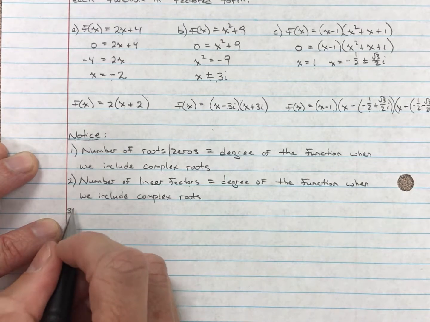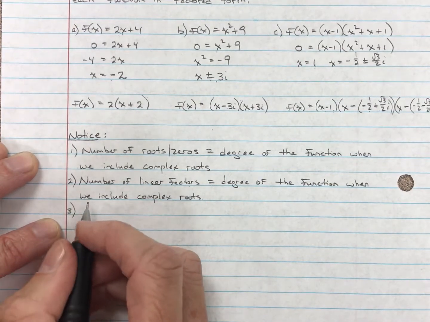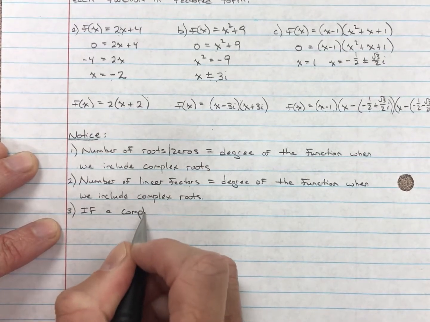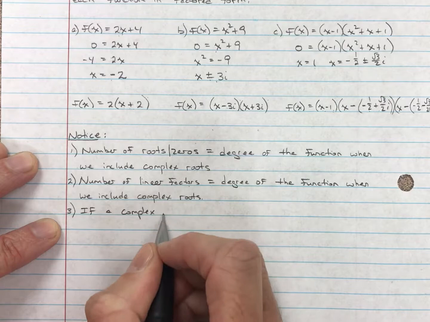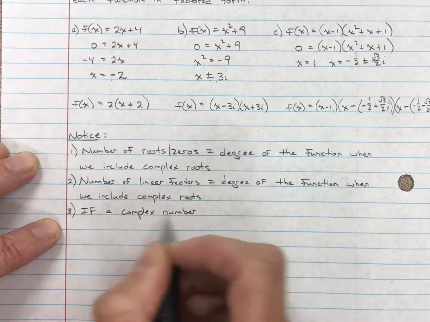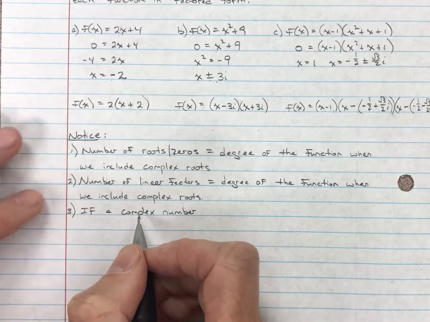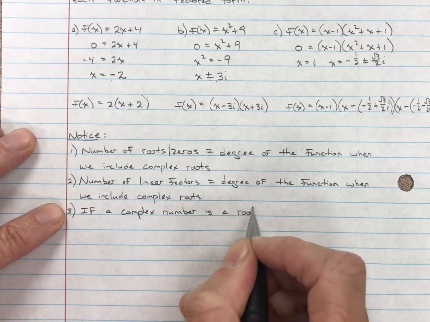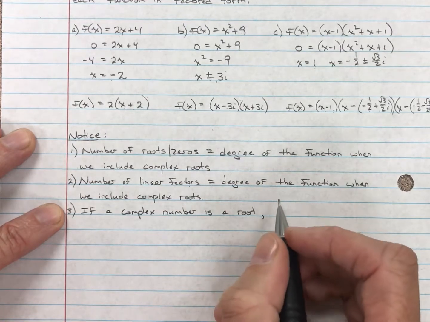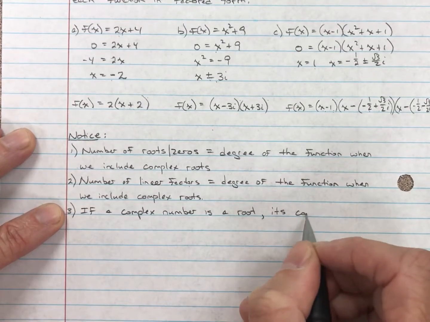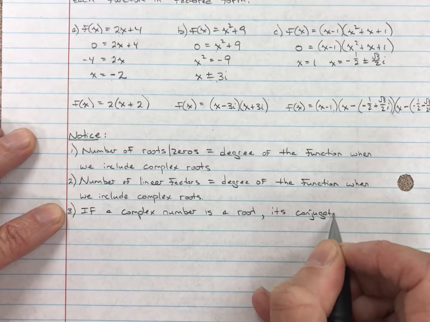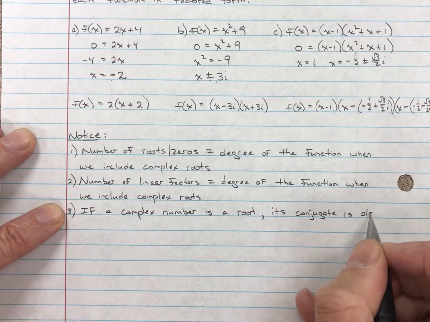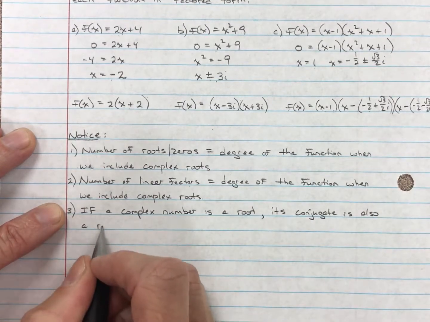And finally, let's also notice, if a complex number, and again, I'm using the word complex here as it has an i, if a complex number is a root or a zero, its conjugate is also a root.